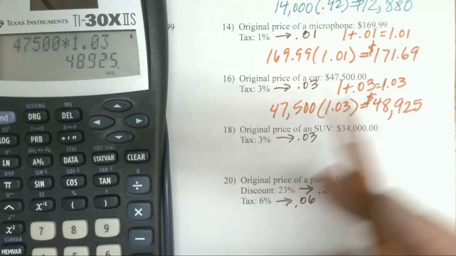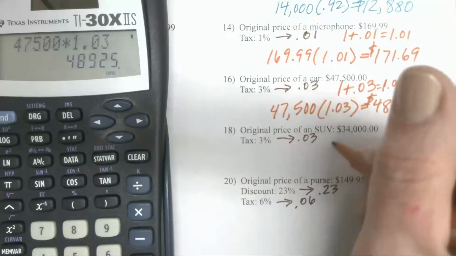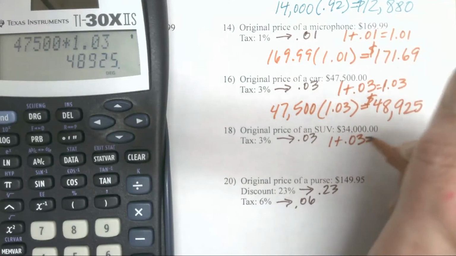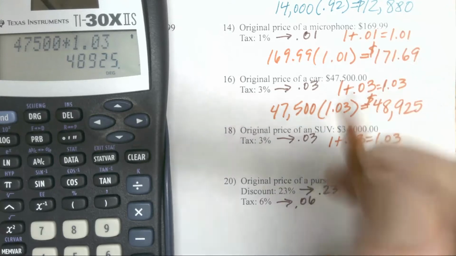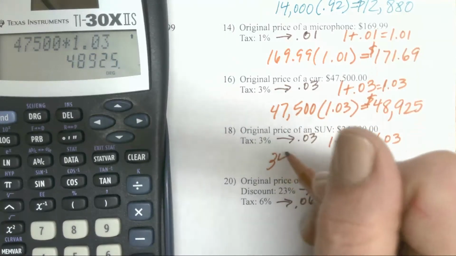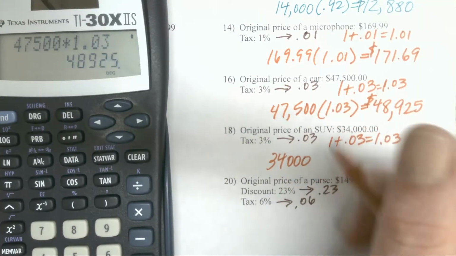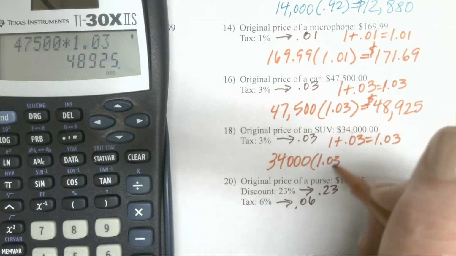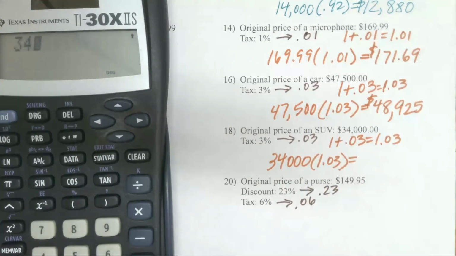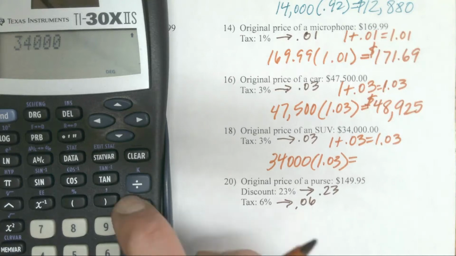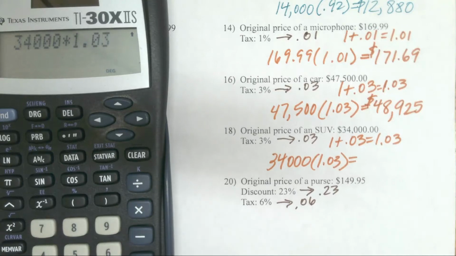Okay? Another 3%, 1 plus 0.03. That gives me a $34,000 vehicle after taxes. Will be $35,020.